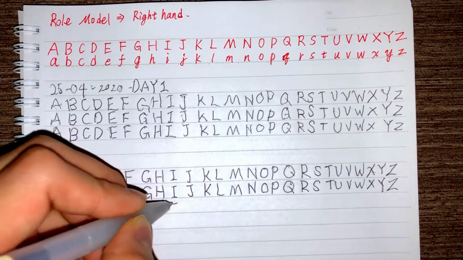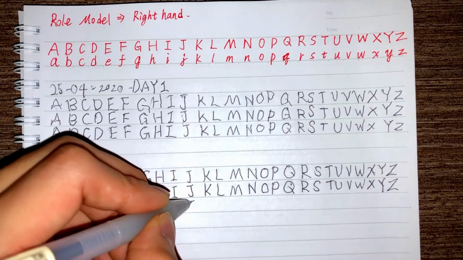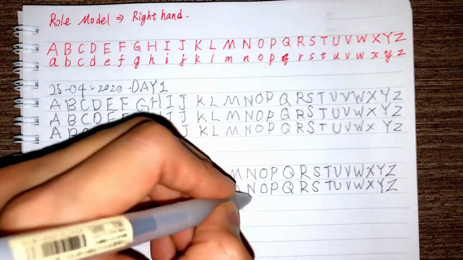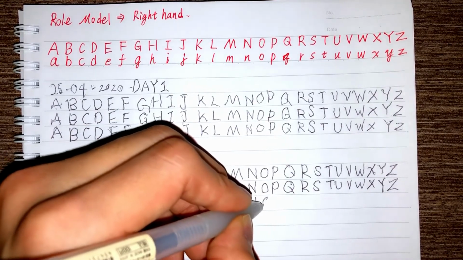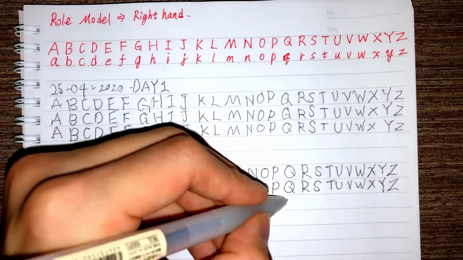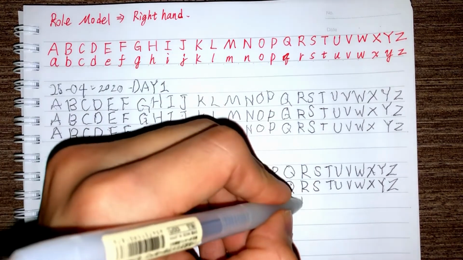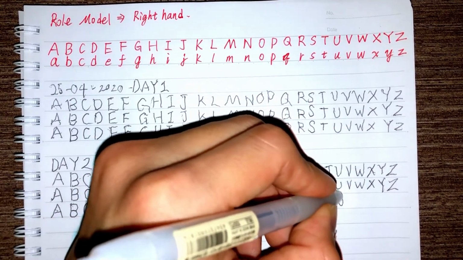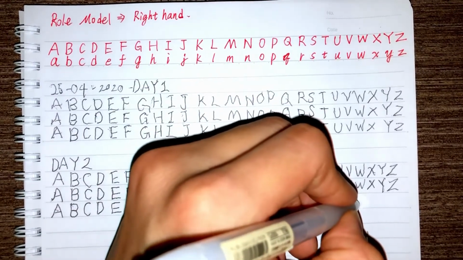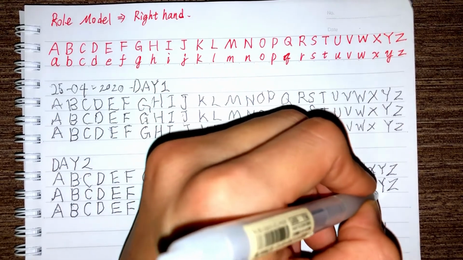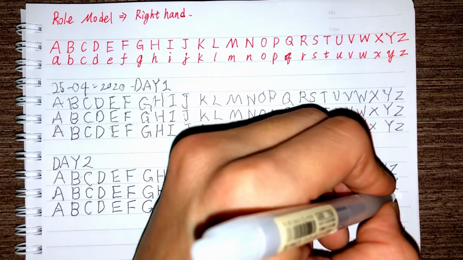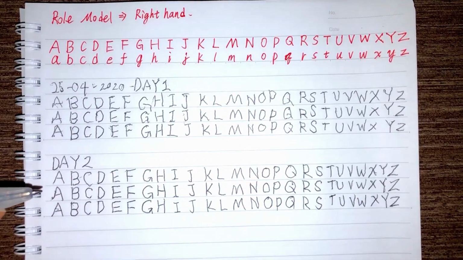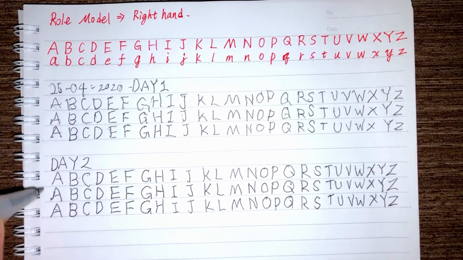So how to draw a straight line? J, K, L, N, O, P, Q, R. Almost there. S, T. This is still a little bit unstable. Wait. If I'm too slow, it's still hard to control. If I'm too slow, I can't actually draw a straight line. I don't know why. Let's figure it out later maybe. We're still on track. Learning in progress. How about lowercase?